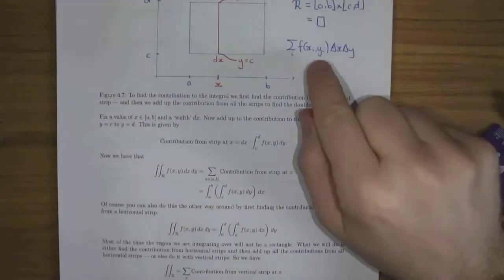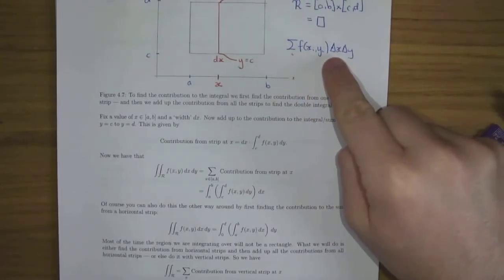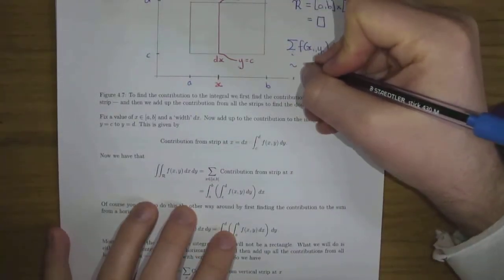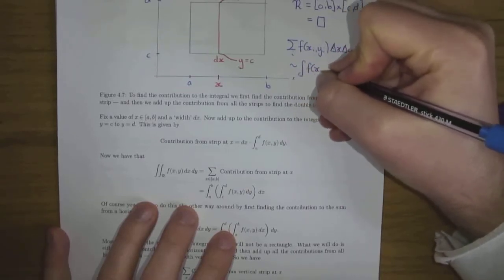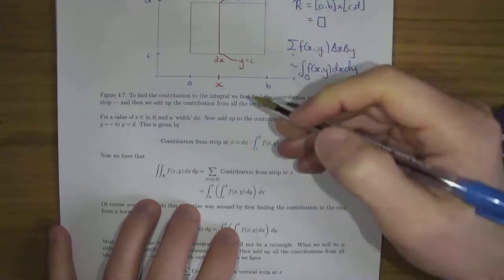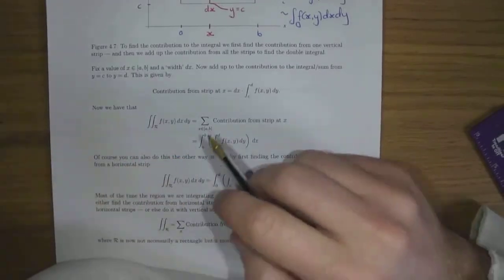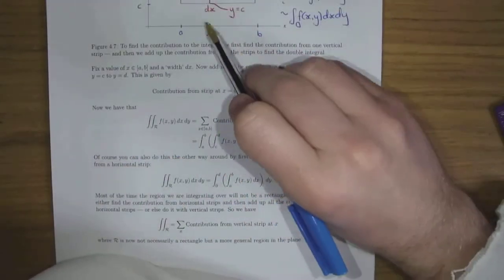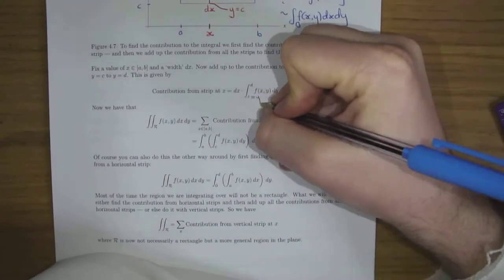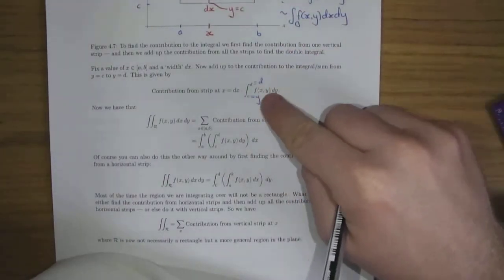So what you're adding up is f of xi, yi. Now we won't use delta x; instead it's an infinite sum, so it'll be the integral of f of x, y, dx, dy. We're adding this up over the box. So let's just add up over the strip. Along the strip dx is a constant, so that can be taken out, and you add up from y equal to c to y equal to d, integrating with respect to y. And this is just a normal integral.